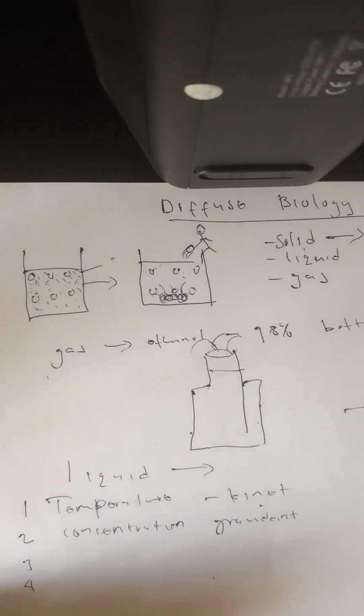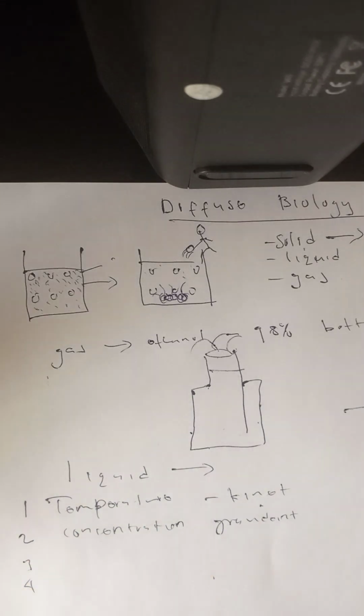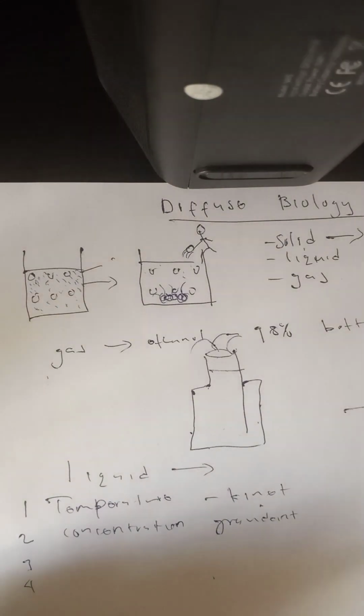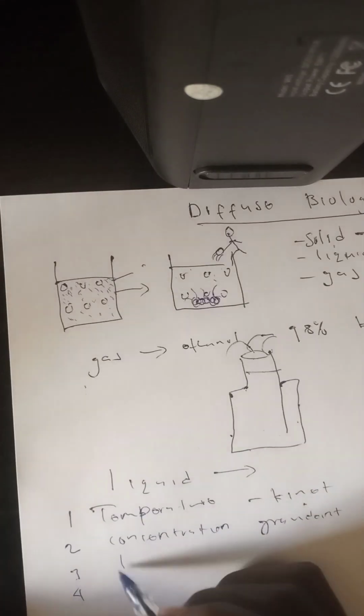Then the third factor that affects the rate of diffusion is the thickness of a semi-permeable membrane.